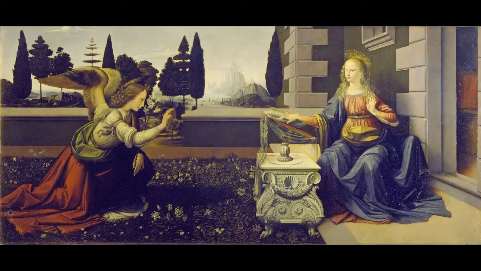Using only natural light, and with no indication of supernatural light, Leonardo visualizes the Incarnation as the entrance of the invisible God into our own time and place.